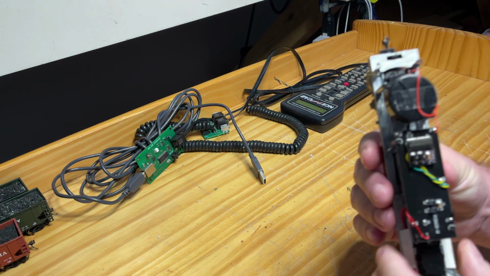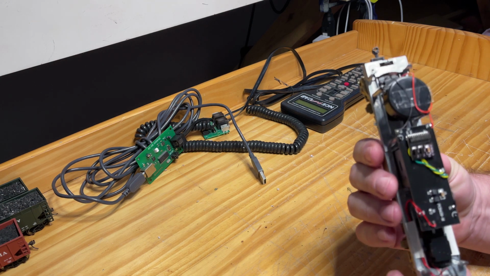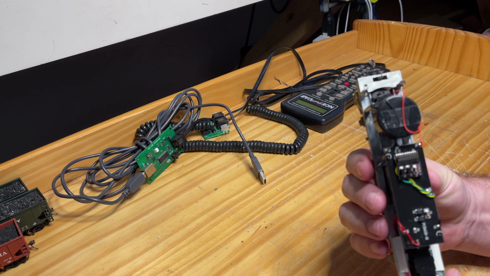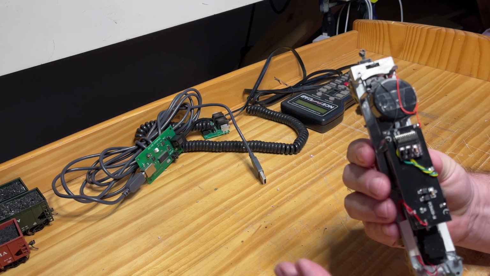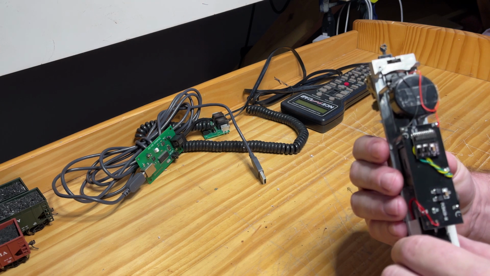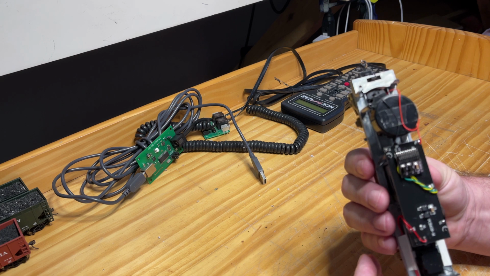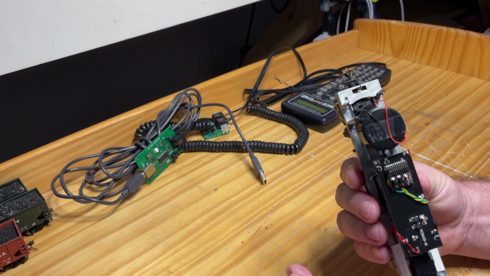Now most of your modern DCC decoders are 21 pin. Now they do make older models, I don't know, 10, 15 years ago, that had 8 pins, some had 9 pins. You'd have to check and see what kind you have.